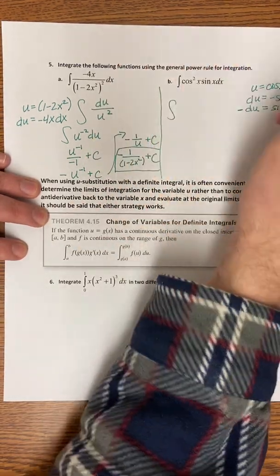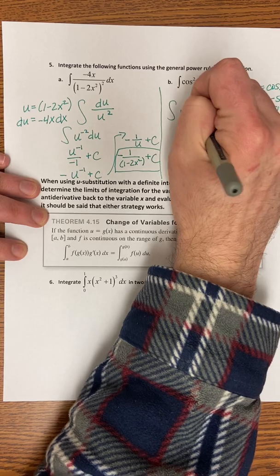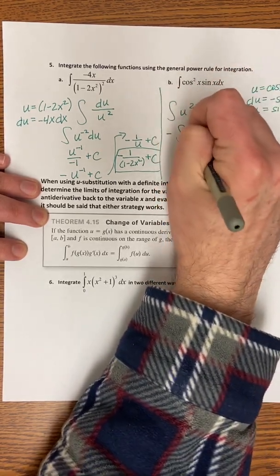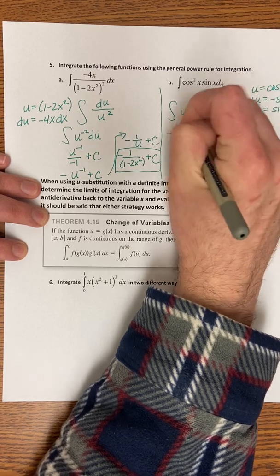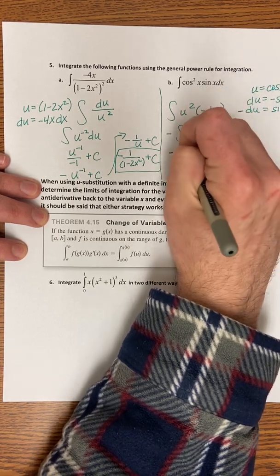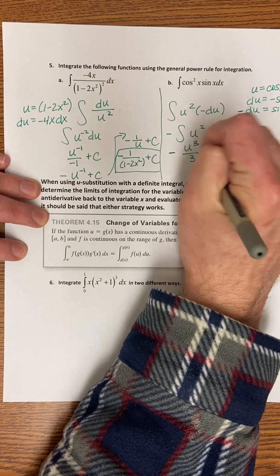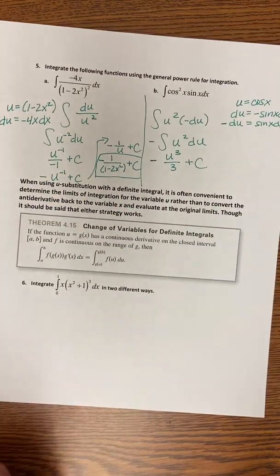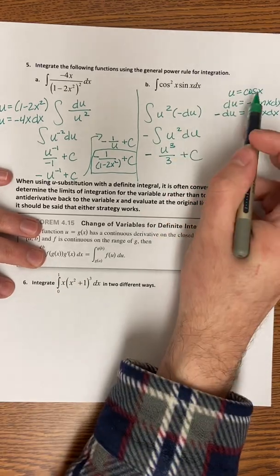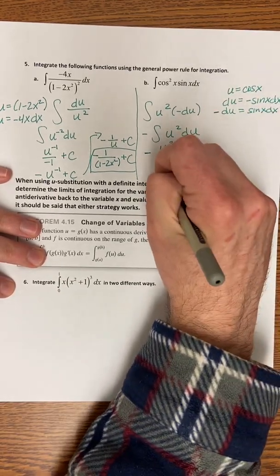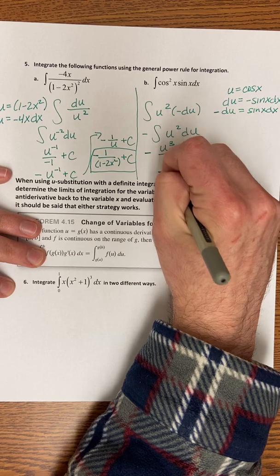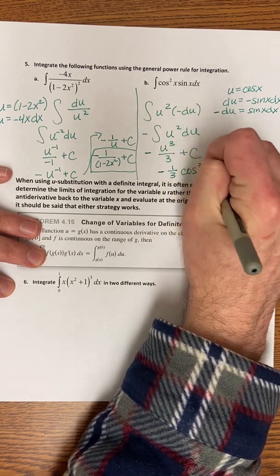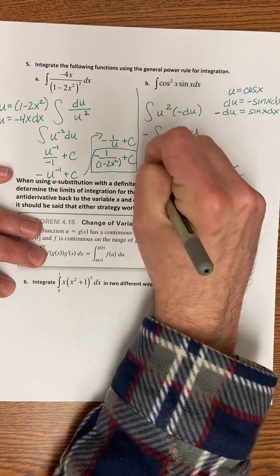Which means this turns into u squared times negative du. I can move the negative out front, negative u squared du, integrate. So we have negative u cubed over 3 plus c. Add 1 to the power, divide by the new power. Now what was u originally? Cosine x, so this was negative. You can bring the 1/3 out front, or you can leave it underneath. Cosine cubed x plus c.